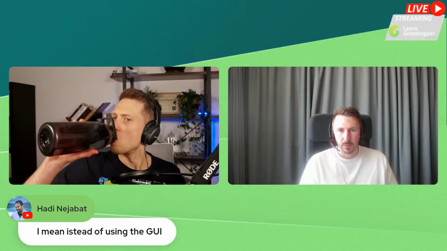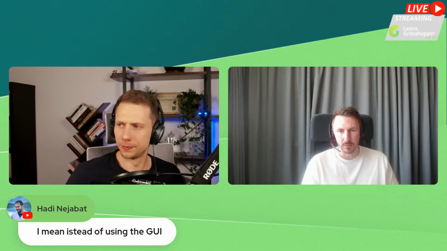How do you write automation instead of using the GUI? Yeah, maybe I can speak briefly. The components that you see in Grasshopper are literally a wrapper of our API. The component itself has a couple of lines of code which call our API, and you don't need Grasshopper at all to do that automation. You can do it in Python or C#, just using our API directly.